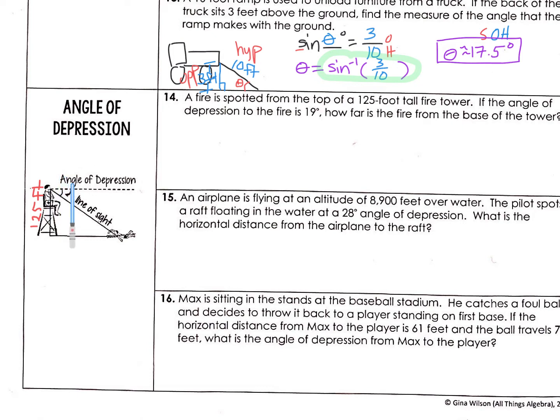If the angle of depression... So you can see here, this is his baseline because it's parallel to the ground. And then angle of depression, he's looking down from above down to the fire, so he has to be looking down. So his line of sight would be here. Line of sight is always diagonal. And so this is that angle of depression. They say the angle of depression to the fire is 19 degrees. So let's put in here 19 degrees for that angle.